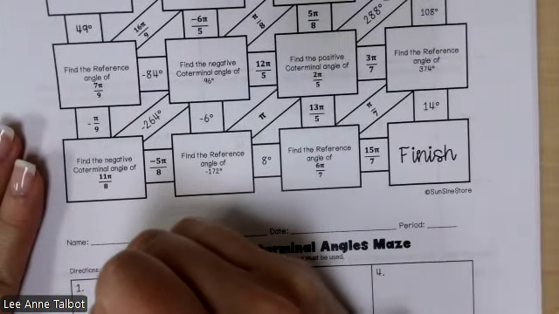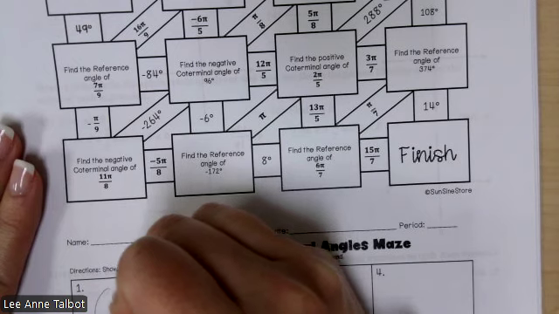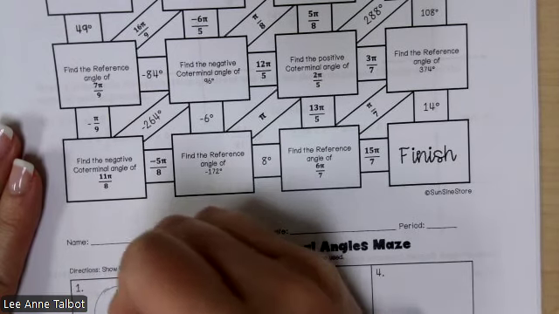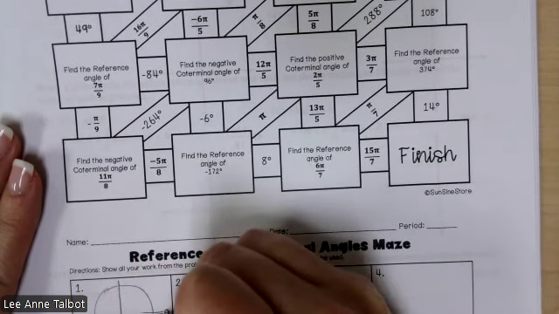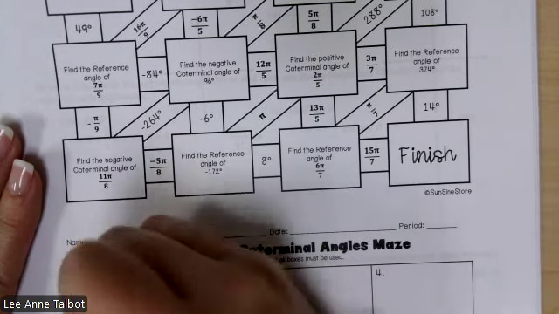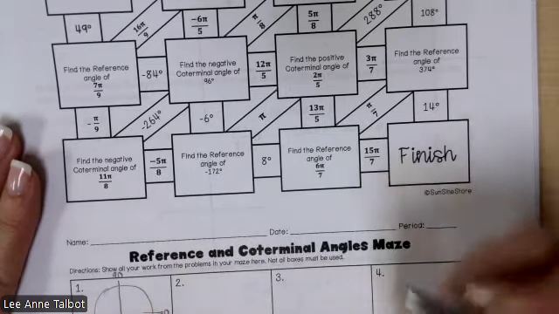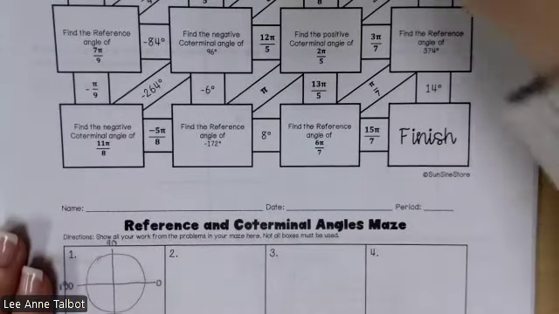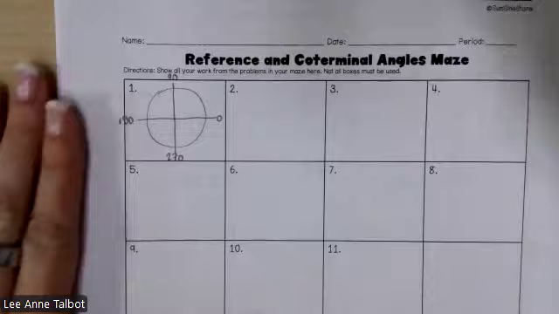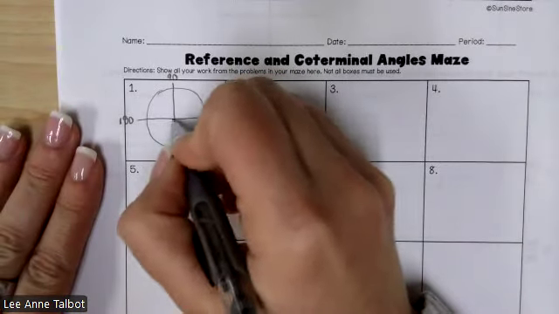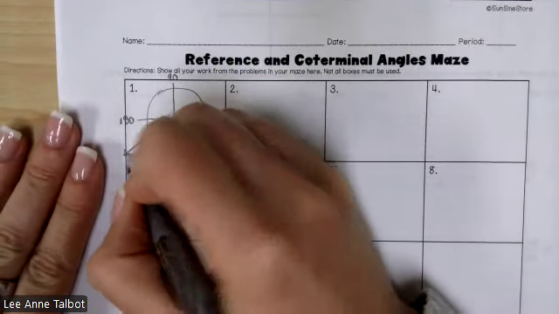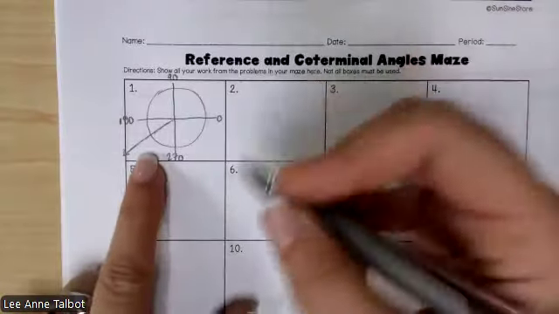Okay, so circle. 0, 90, 180, 270. So 221's gotta be right about here.